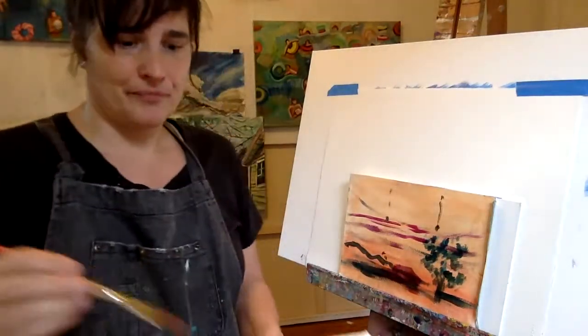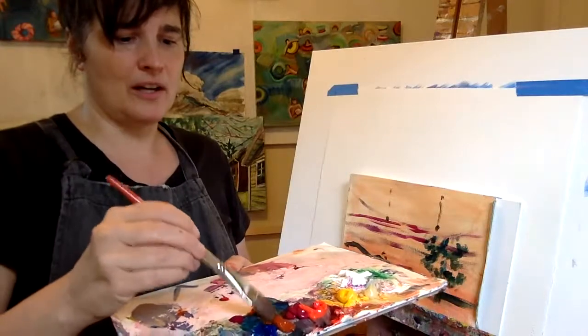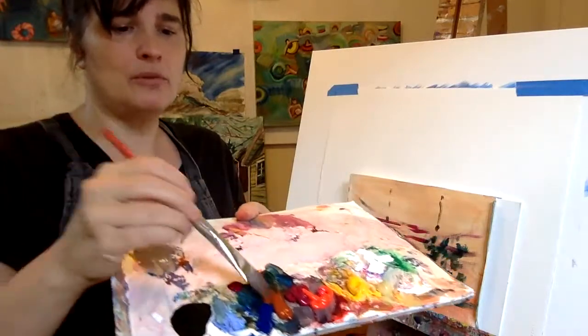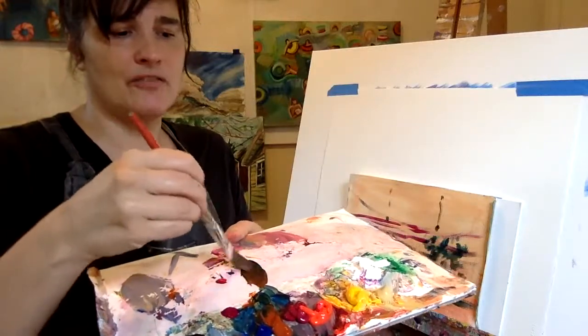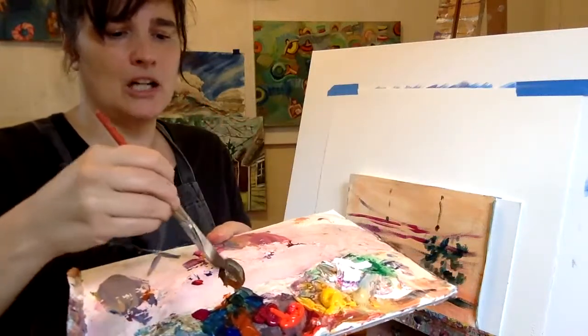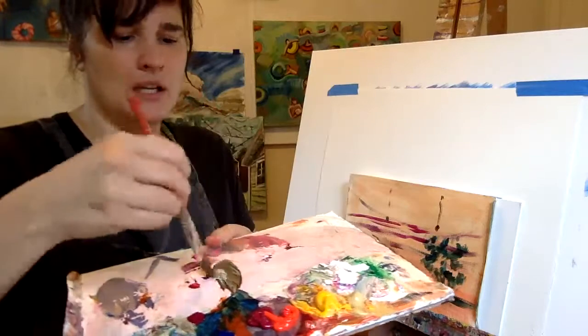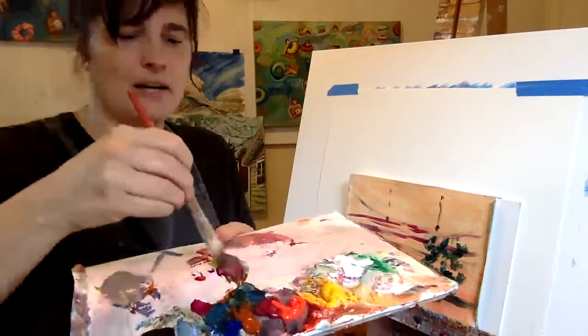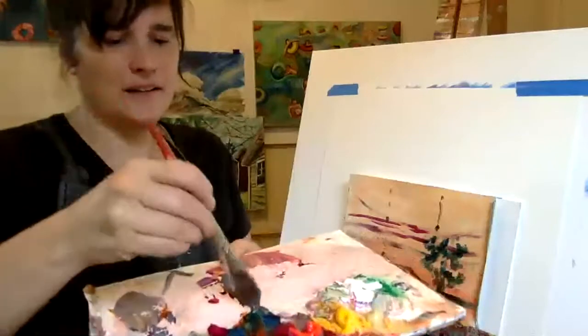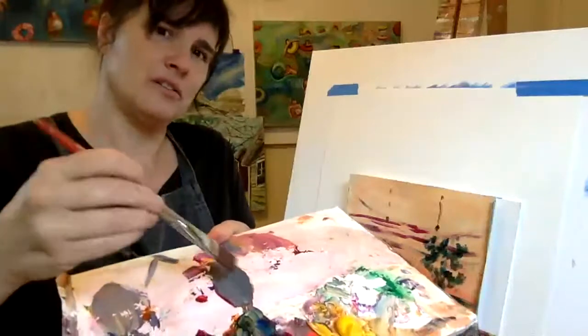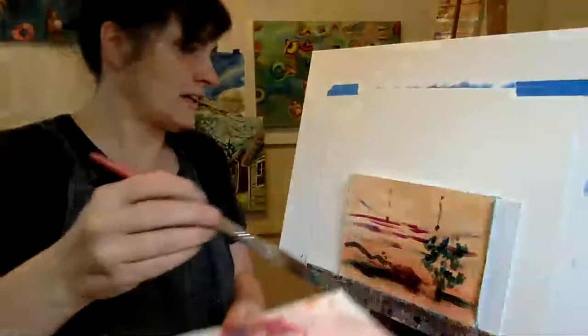So I'll start with my phthalo blue and my burnt sienna. That's always a nice place to start if you need some kind of a gray color. See about adding a little purple there. So this is a pretty good color, what I have there.